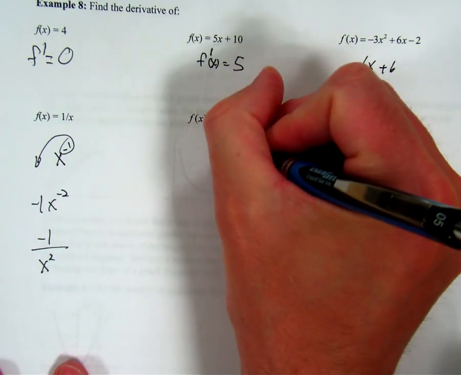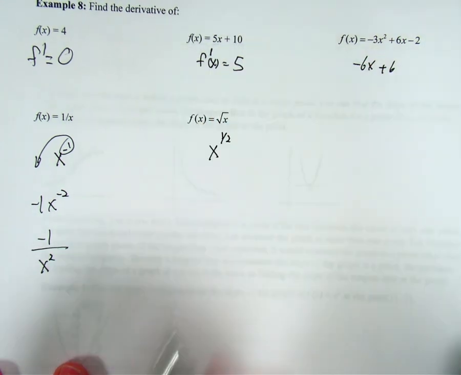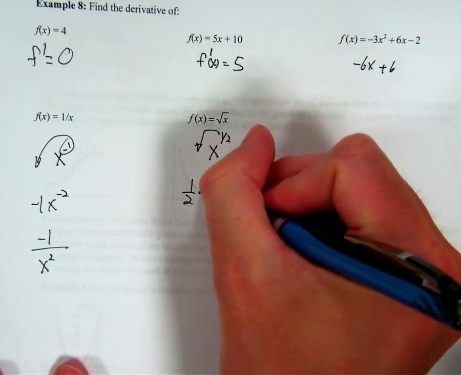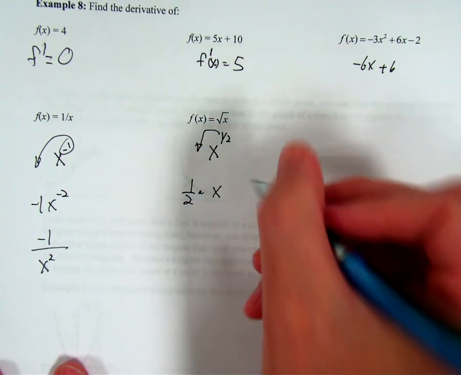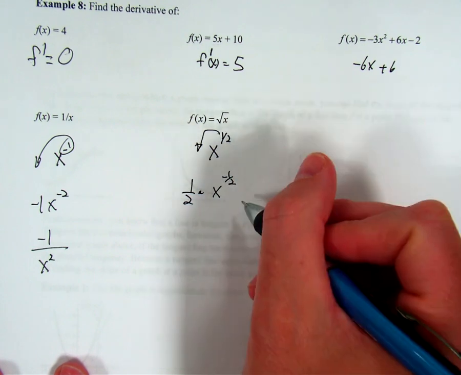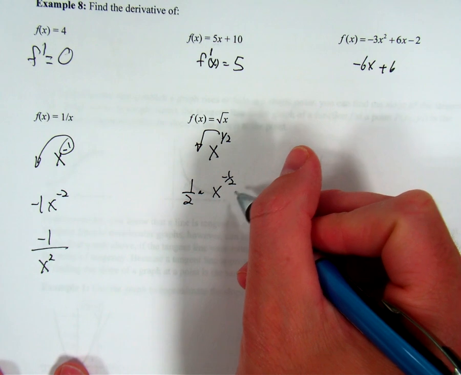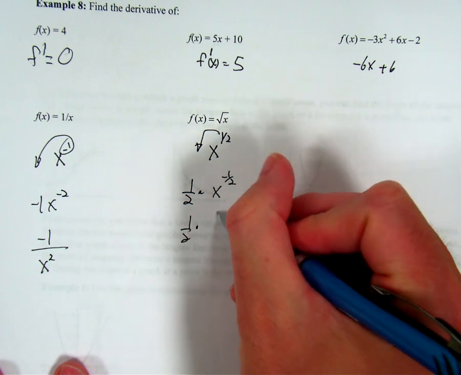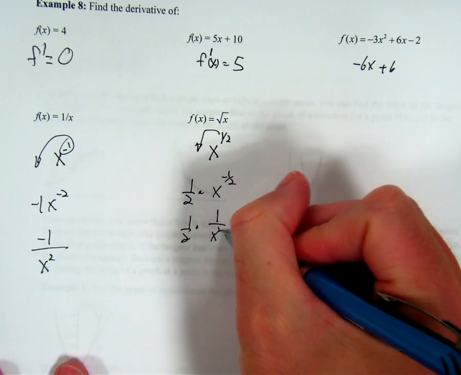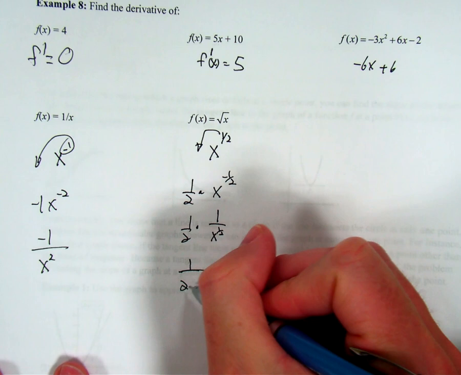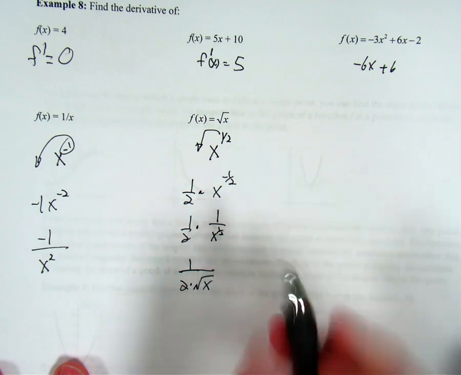Another tricky one. Square root is like the half power. So bring the half down in front. What's a half minus 1? Negative half. Okay? What happens with negatives? It goes underneath. And now we're back to 1 over 2 times the square root of x on the bottom.